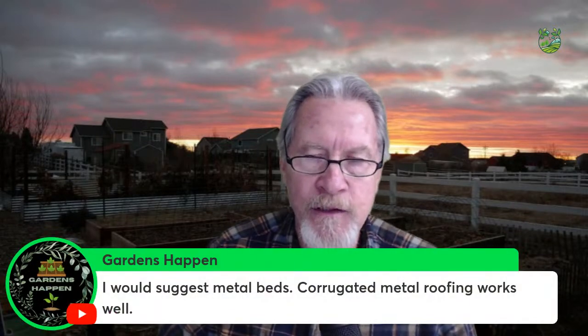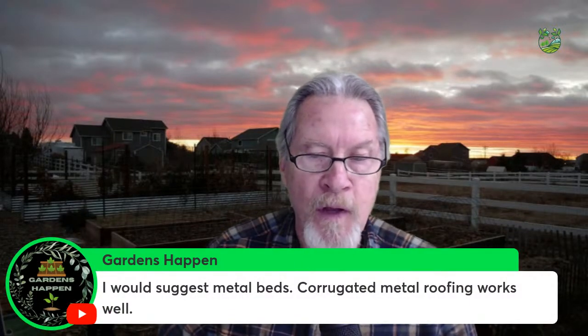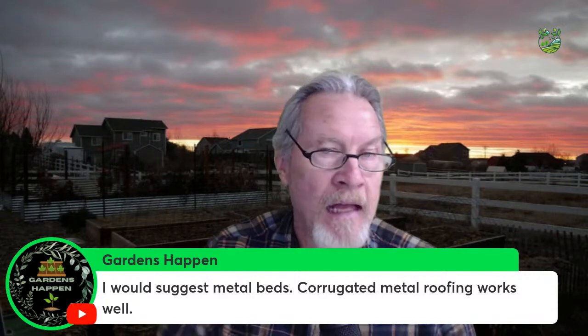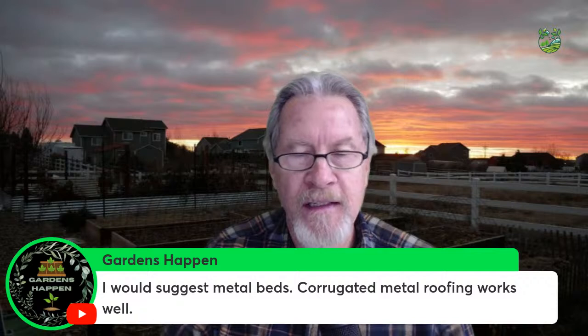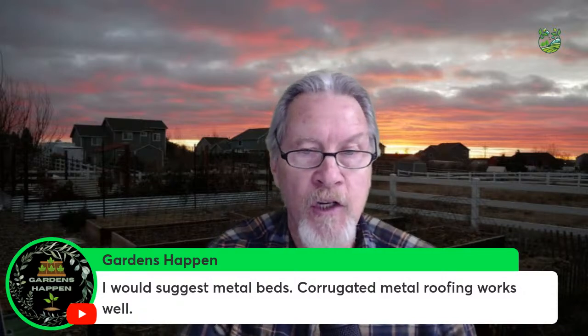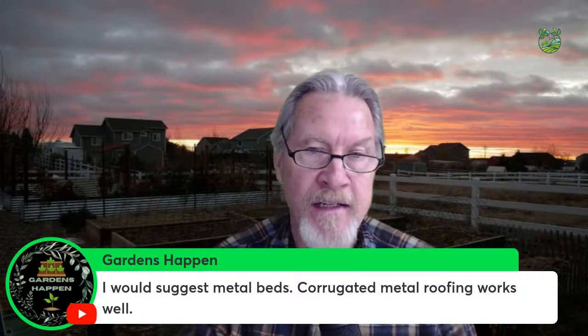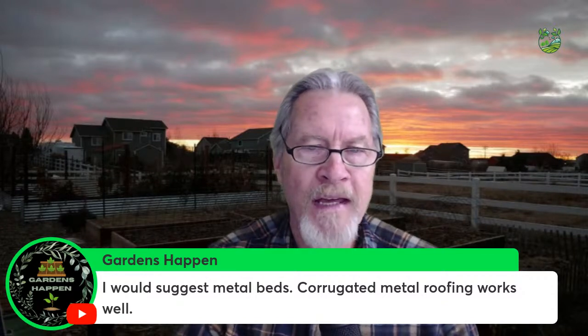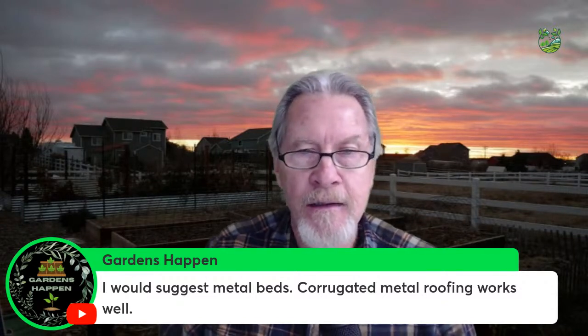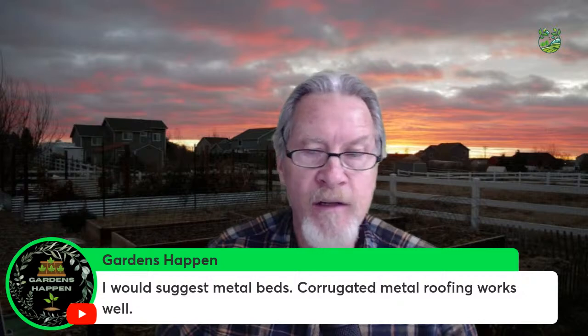Gardens Happen says, I would suggest metal beds. Corrugated metal roofing works well. And I agree with that. The metal tends to last longer than the wood. I've made videos about this. I have a video that shows how I made my corrugated metal beds. I also have videos that show how I made my metal beds using the kits that you can get with all the pieces pre-cut, ready to go.